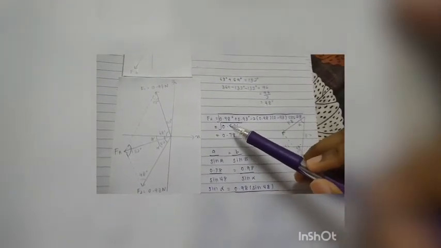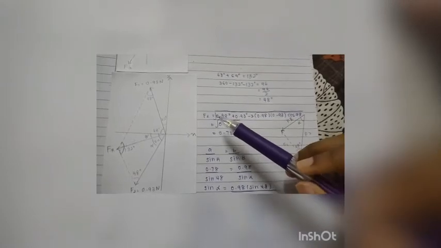Then I draw the diagram. Here is force 1, this is force 2, and this is the resultant force. Now we have to find the alpha. First we need to find the resultant force. To find the resultant force, I use the cosine law formula. So 0.98 squared plus 0.93 squared minus 2 times 0.98 times 0.93 cos 48, we will get 0.606. Then you have to use the square root, so you will get 0.78 Newton.